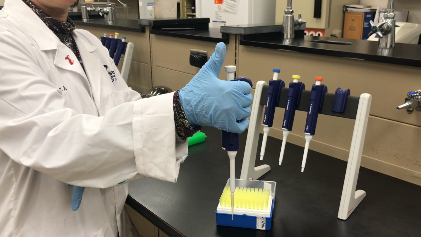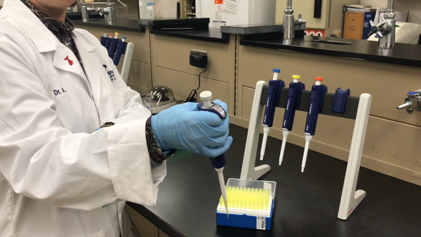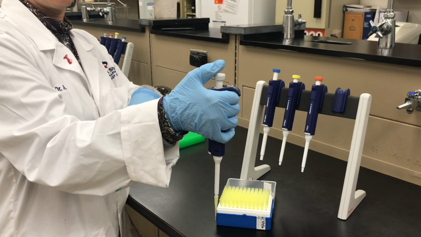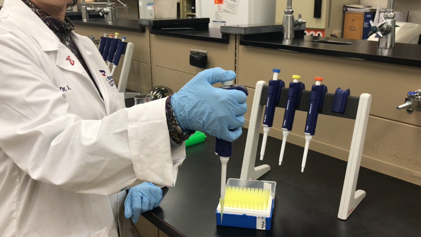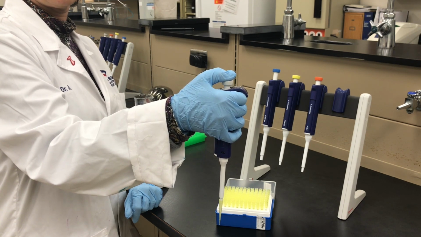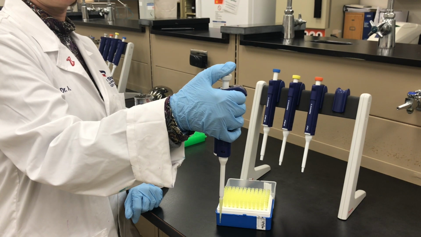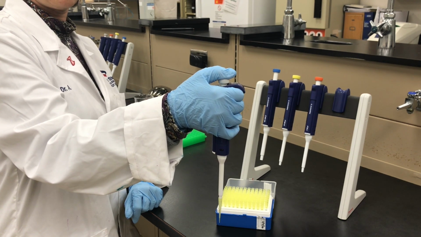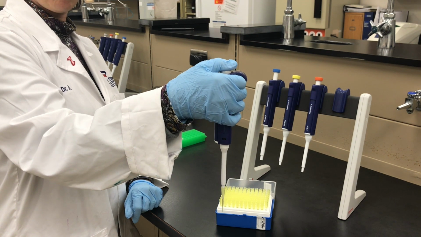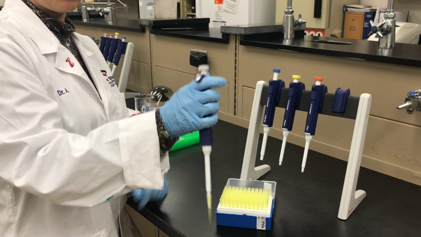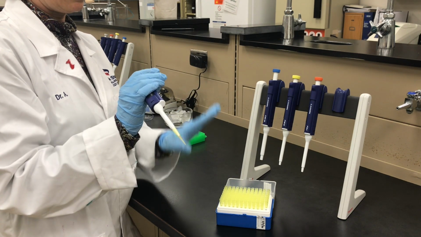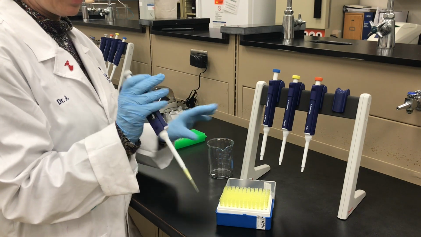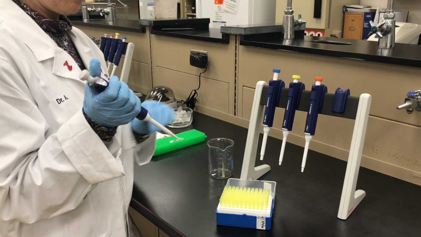Trickiest part is when you're going down, getting ready to suck up the correct volume, you go down to where the first resistance is. Okay, that's the hard part. So down to where you first feel that resistance, hold it there. But when you're spitting out, you go all the way down. Okay, so these are micropipettes, sterile disposable tips. We're going to have a trash beaker here. So things are going to go in the trash beaker.